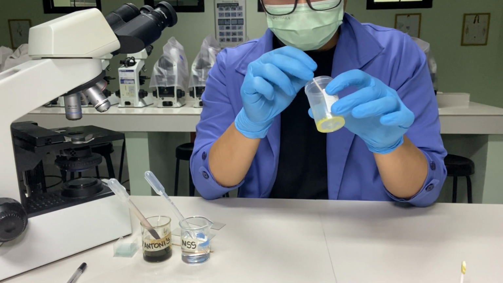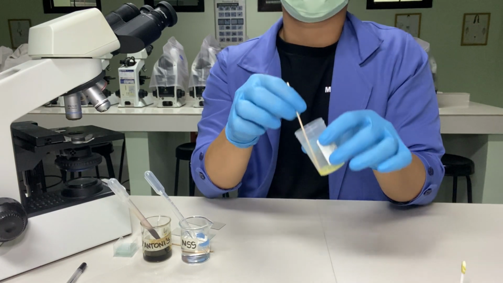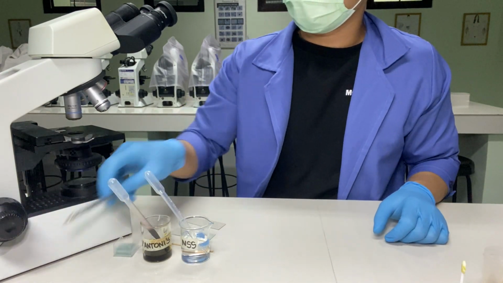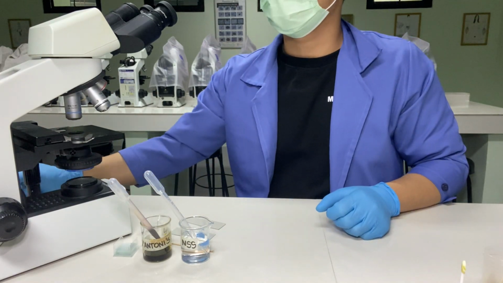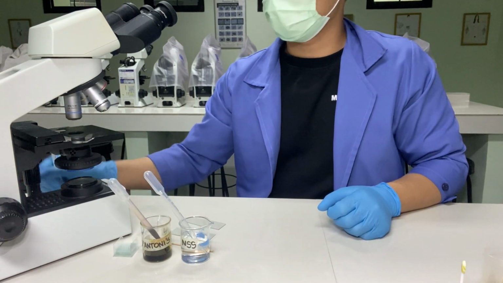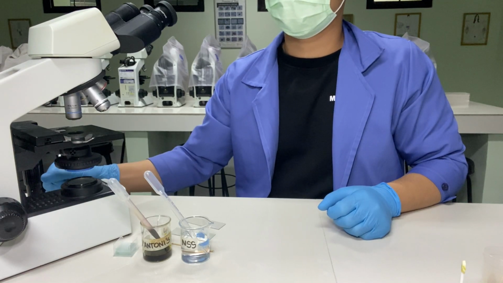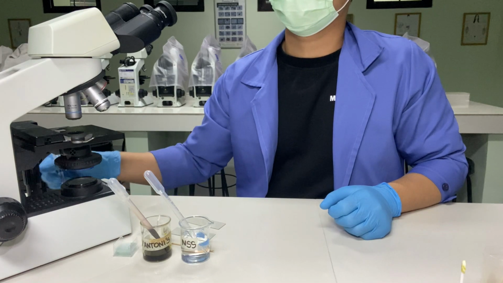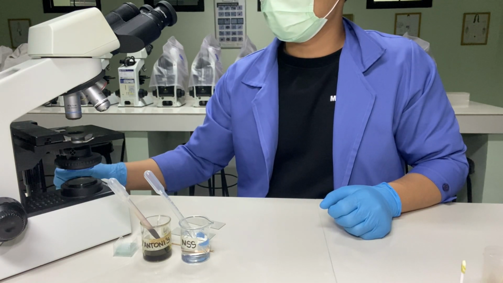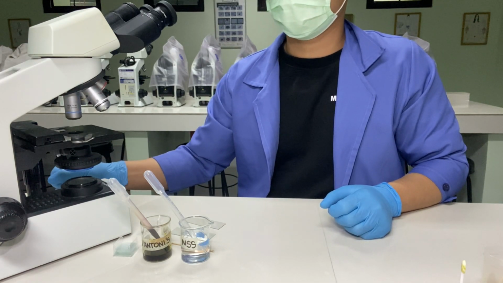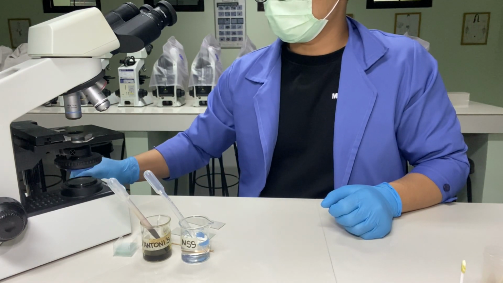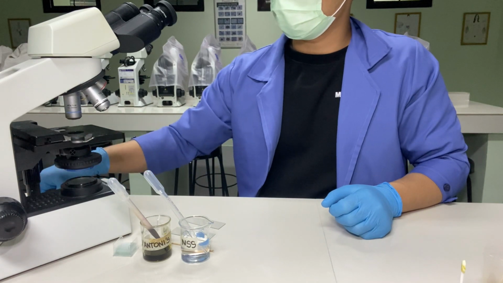For reporting results, you have to take note of the name of the patient, the date examined, the age, the gender, and then the macroscopic examination that contains the following: color, consistency, and the result. And who is the examiner or the medical technologist.